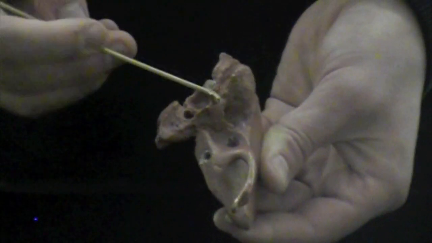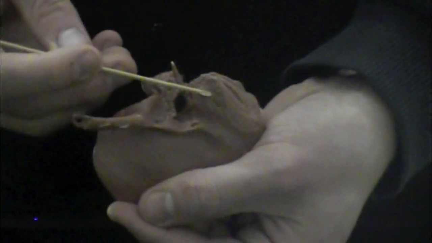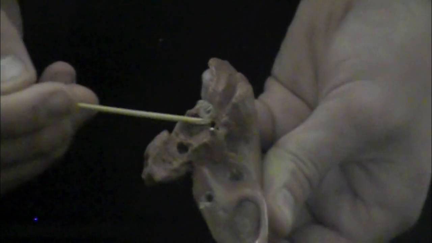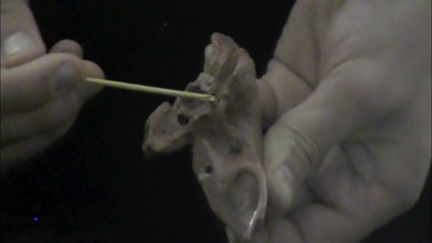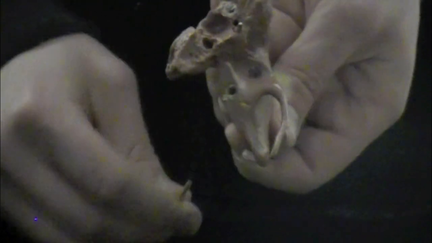Then we have your styloid process. Then we're going to have your mastoid process. Then we have your stylomastoid foramen. It's going to be a little hole right behind that styloid process, right there. Then we have your carotid canal. The external opening is going to be here. Then it's going to come over, and it's going to come out over here.